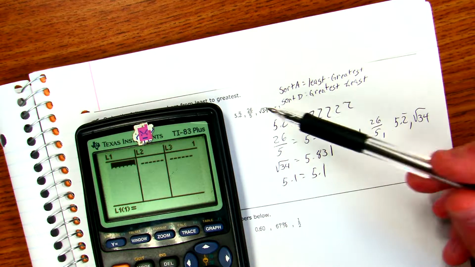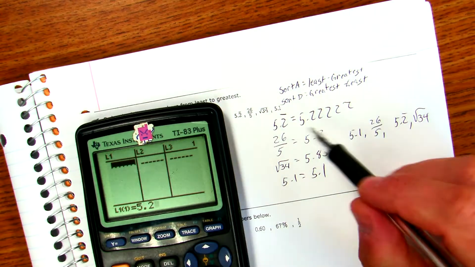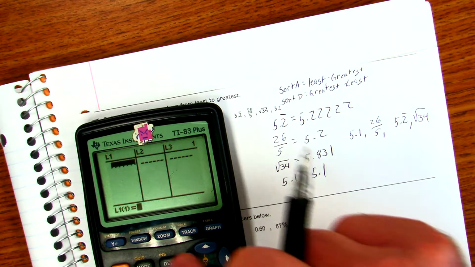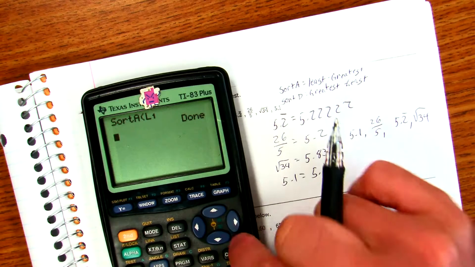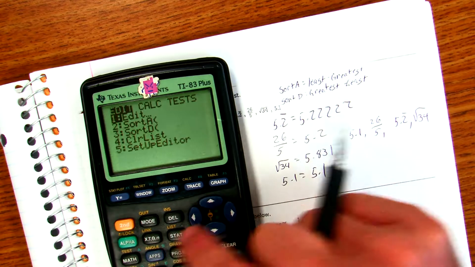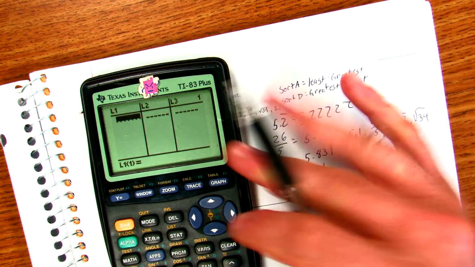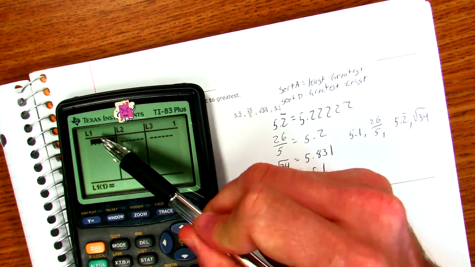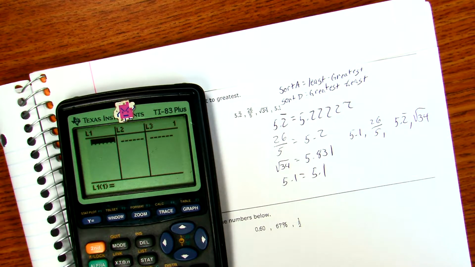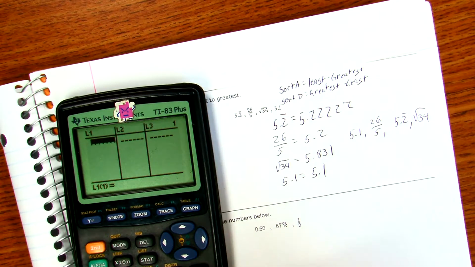So what I'm going to do is type these numbers in just as I see them. So I have 5.2 with a line over it, which is a bunch of 2's after it. Let me back up, sorry, I get ahead of myself. What I want to do is get into the list screen. So I'm going to hit the Stat button, hit Edit, and now I'm in the list screen. I'm going to put these numbers into list 1. Always use list 1. List 1 is the default list that most of the programs in here will read off of.